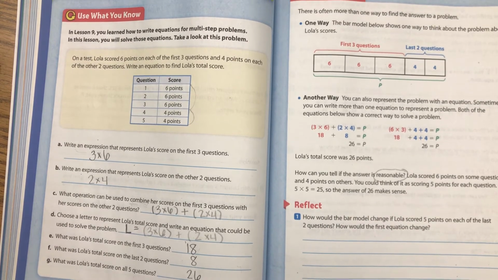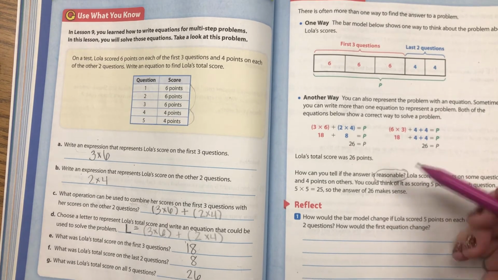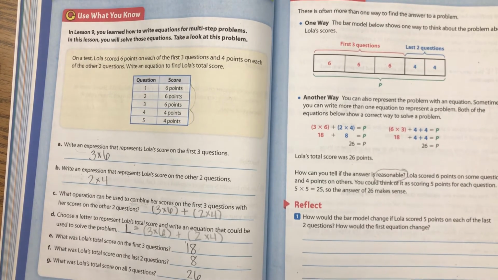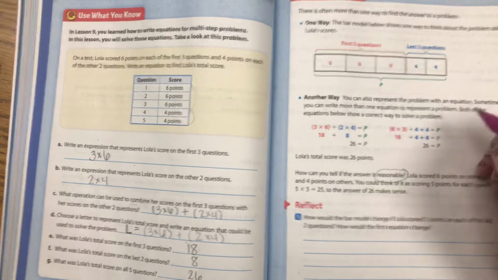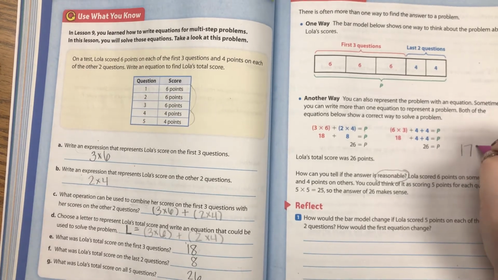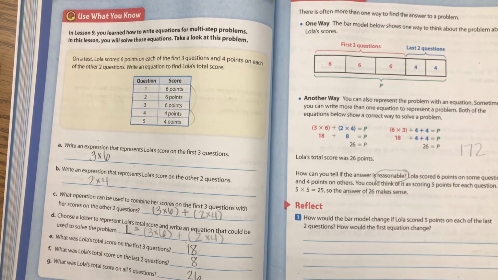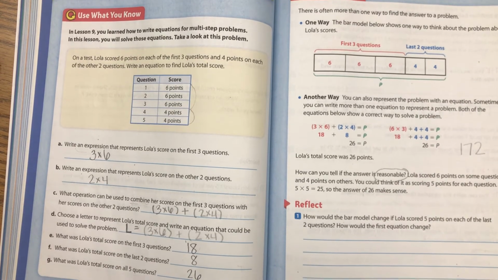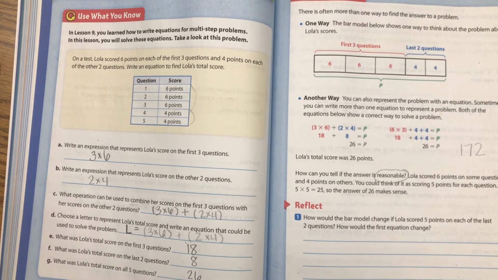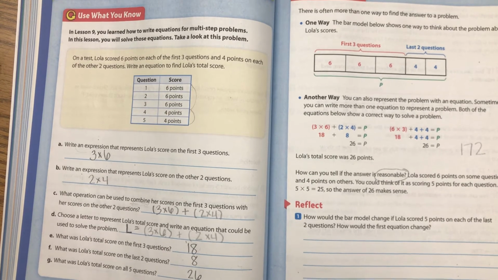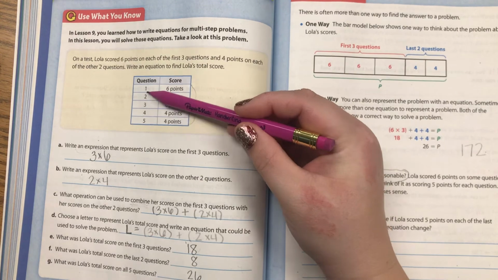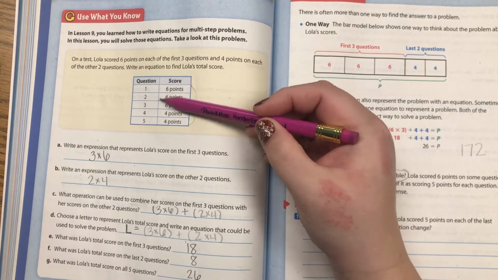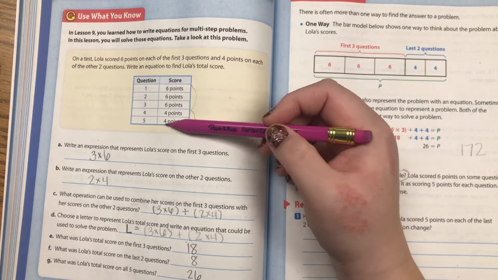So let's talk about that word reasonable. Okay, you'll start seeing that more and more because if we would have gotten an answer like 172, we would ask ourselves, is that reasonable? Meaning, does it make sense? Does this answer make sense when she has 5 questions and she scored 6s and 4s?